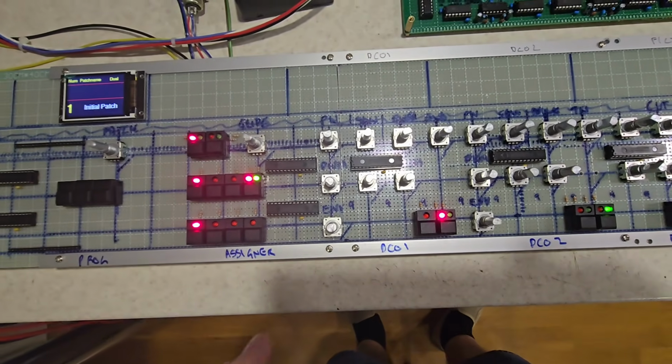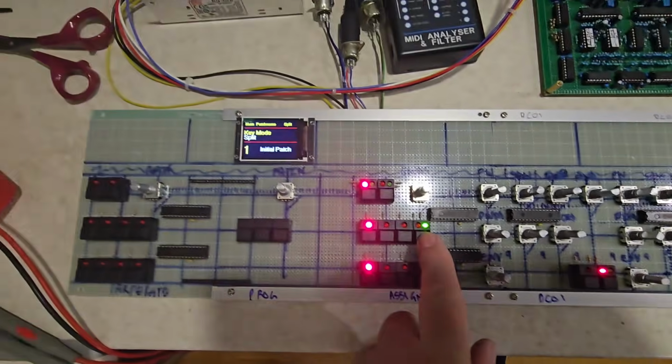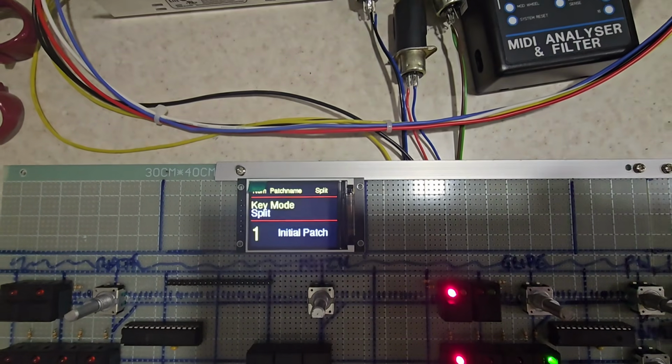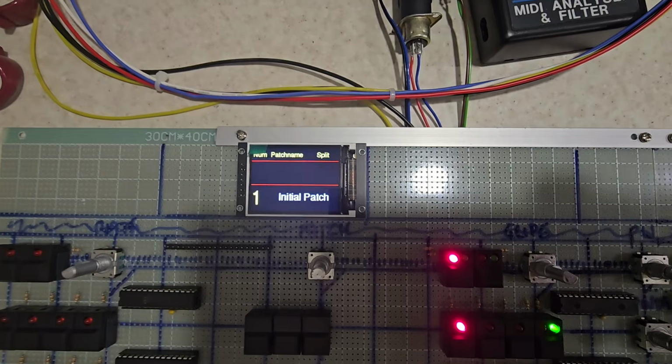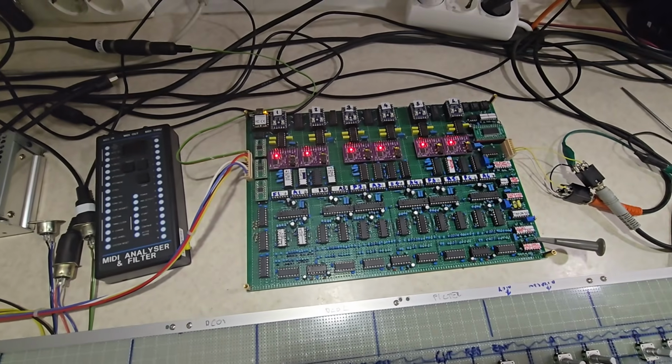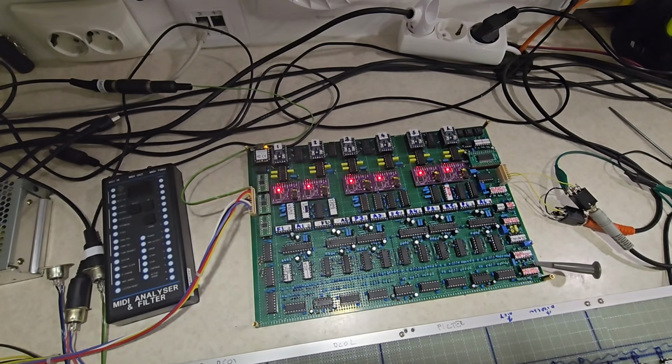It works multi-timbrally. You've got split mode, whole mode, dual mode. In whole mode, it'll actually try and send 6 notes to the other synth, which are not there at the moment.